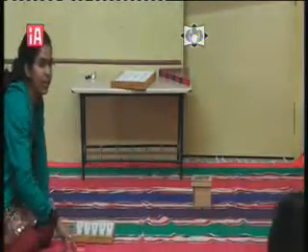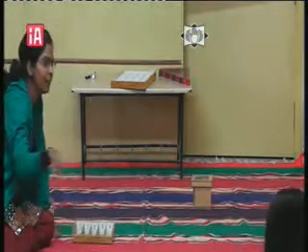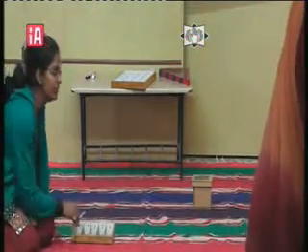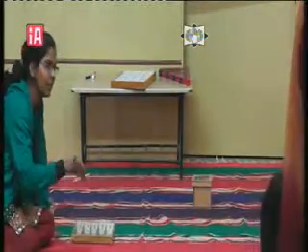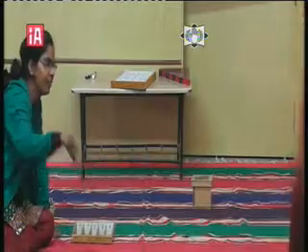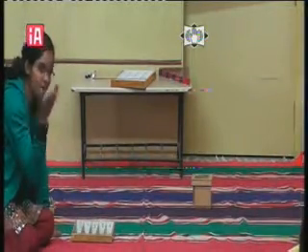Ma'am taught like that, na? Barbita ma'am taught like that for holding? No need. Just like that. Oh, she didn't even teach like that for holding. Zero means nothing. Will only show nothing.